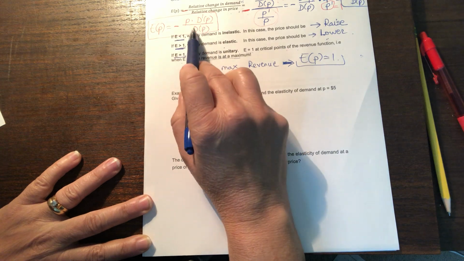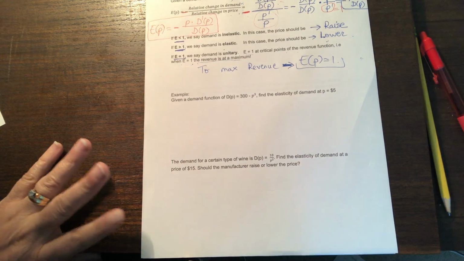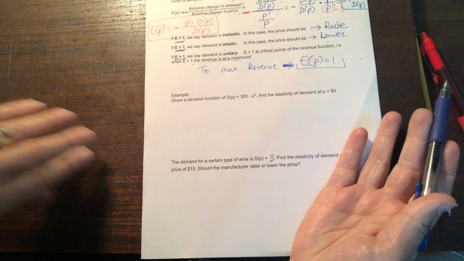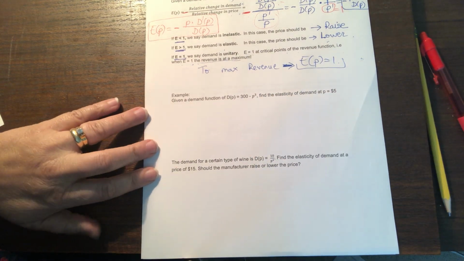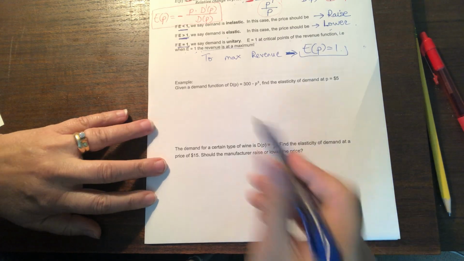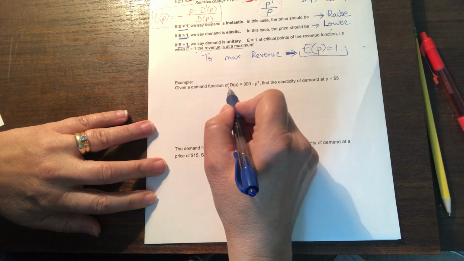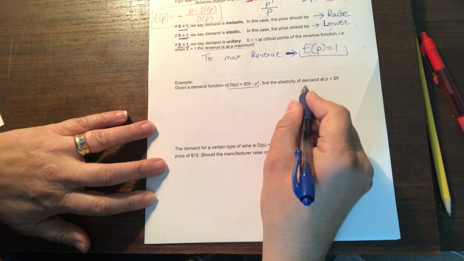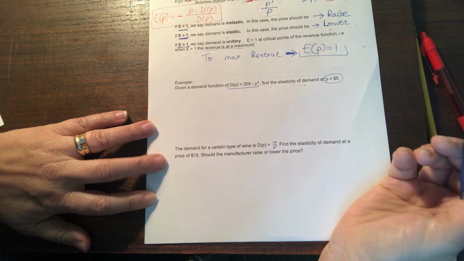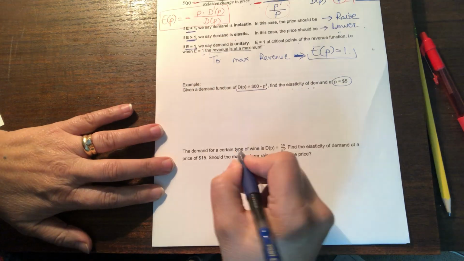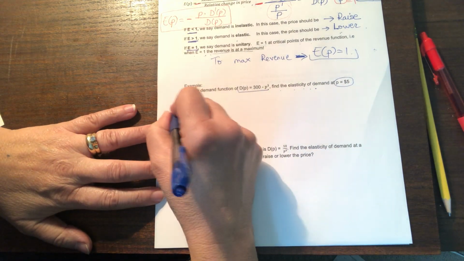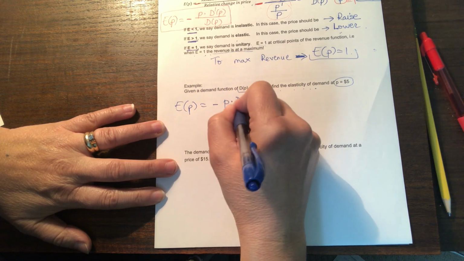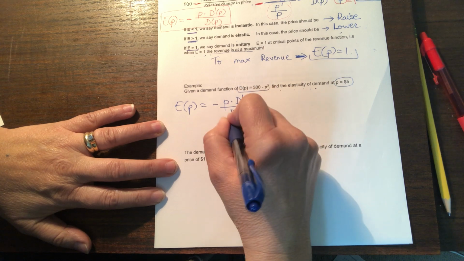So how do you find the elasticity of demand? Right here. Now, of course, how else can you maximize revenue? Take the derivative, set it equal to 0, no big deal. But yes, that's another way. Okay, so here it is. It says, given the demand function, here it is, a made up function, find the elasticity of demand at a price of $5. So one more time, here's our formula: the elasticity of demand is equal to negative P times d prime of P divided by d of P.